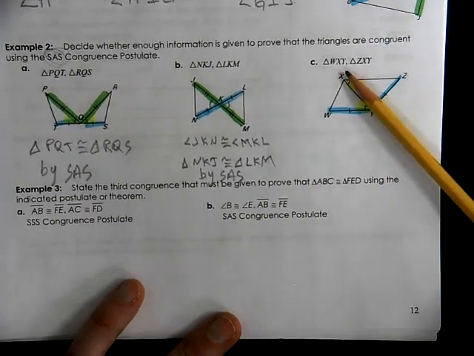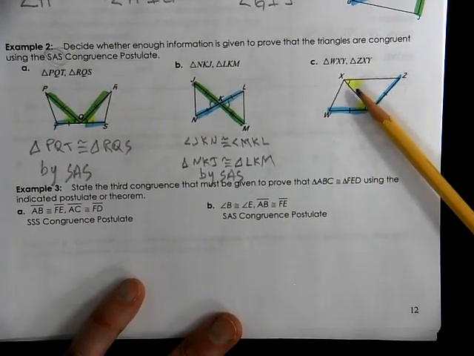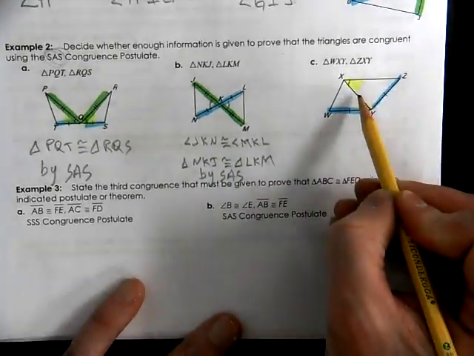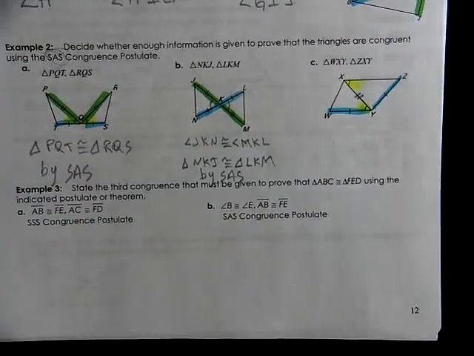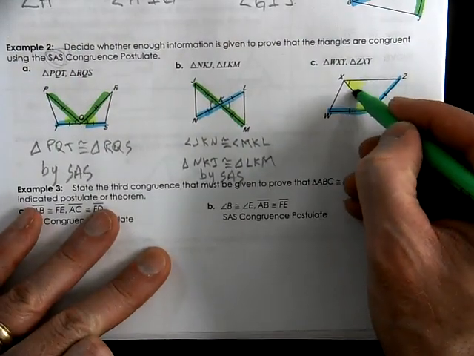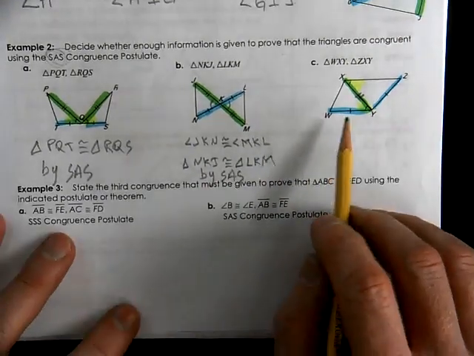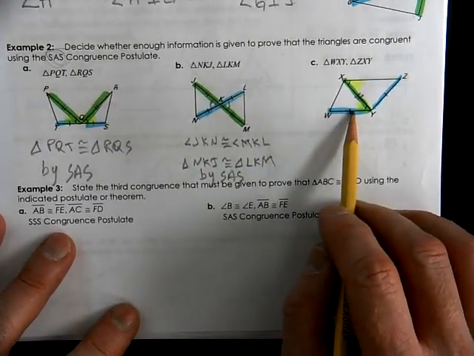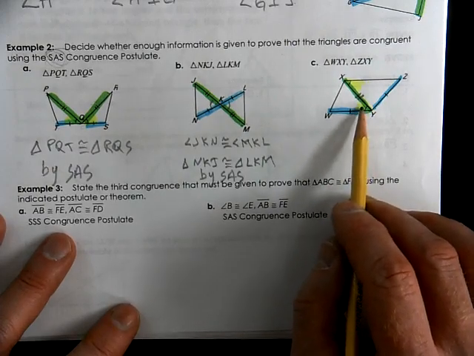I see this segment that's sitting in between them. This segment is the same in both triangles. It's called the reflexive segment. So both triangles have a green side. So this looks like we have a green, a blue side, and the angle in between.